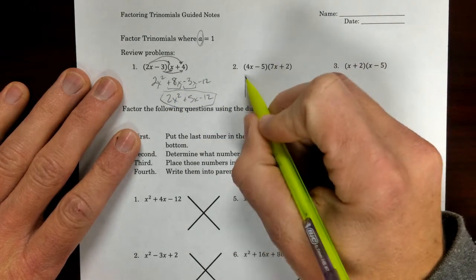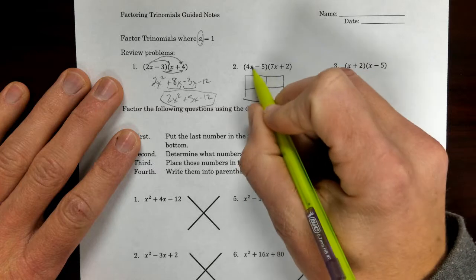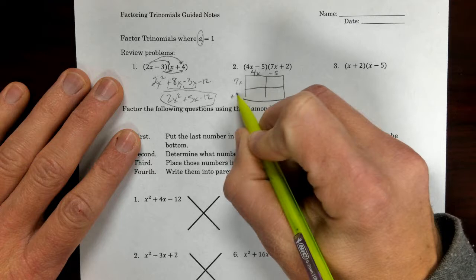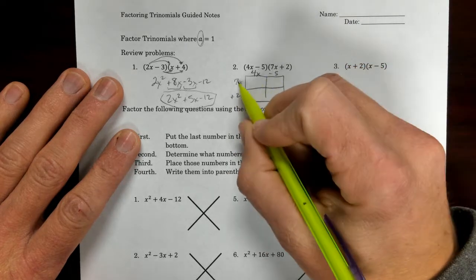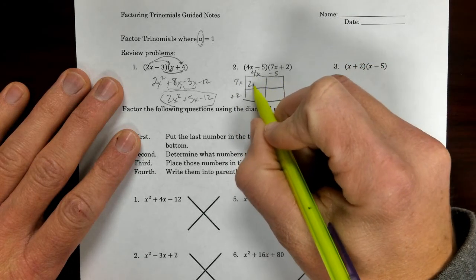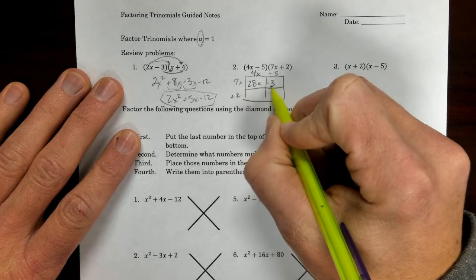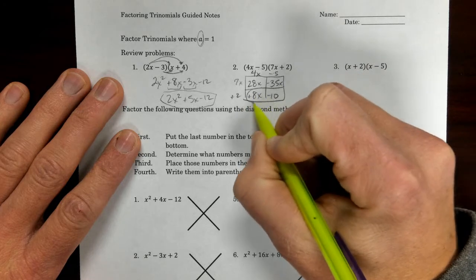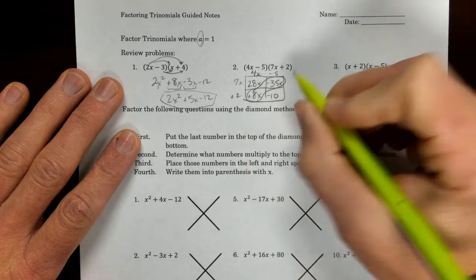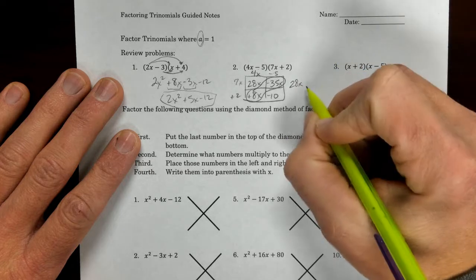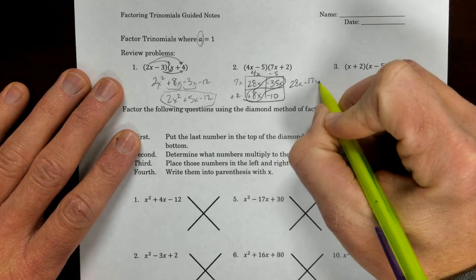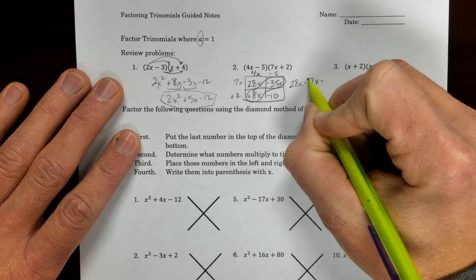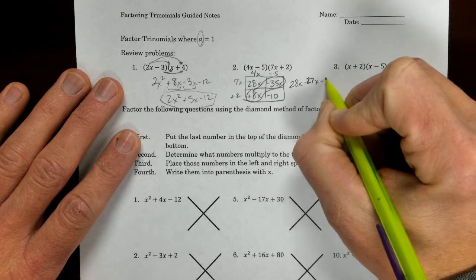Number 2, I'll box this one. So 4x minus 5, 7x plus 2. I'm going to multiply to get inside the box: 4x times 7x is 28x squared, negative 35x, positive 8x, minus 10. Now once again, let's combine like terms: 28x squared minus 27x minus 10.